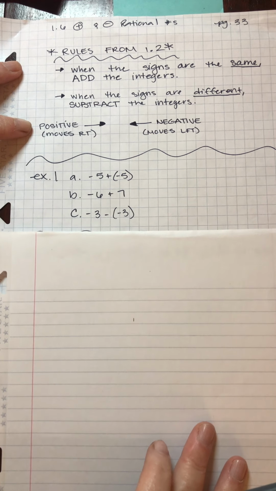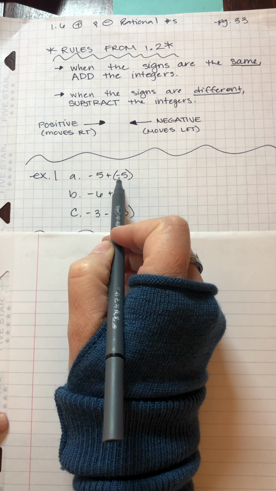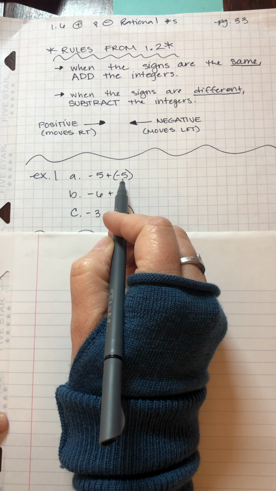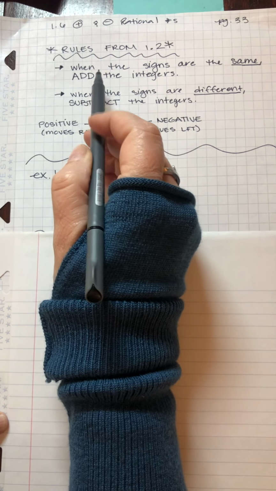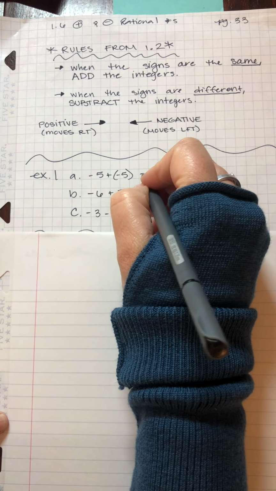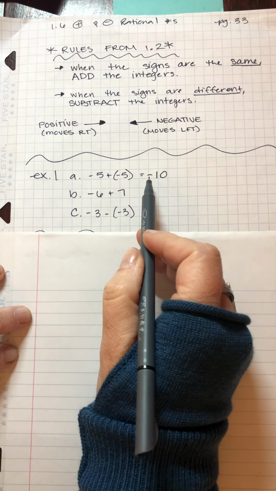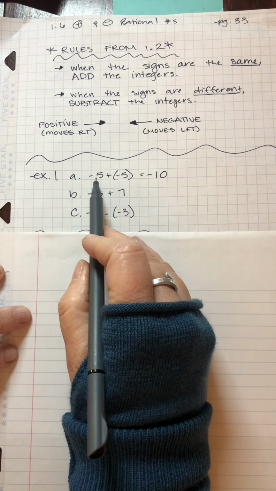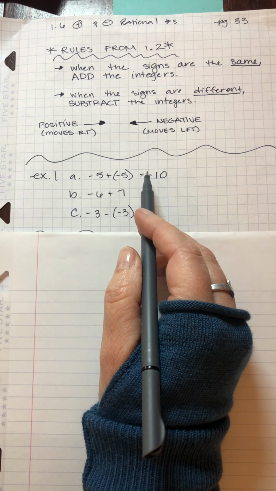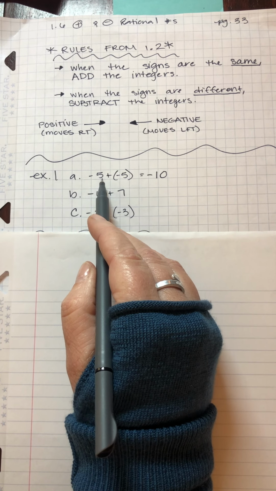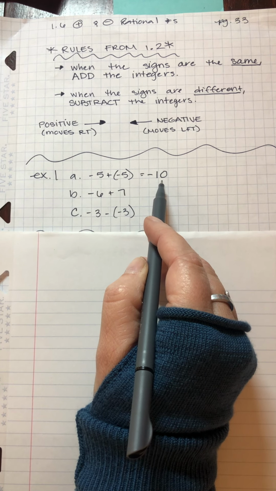So again, some quick review for our first example. A negative plus a negative. So we have -5 plus -5. These signs are the same, a negative and a negative. So when the signs are the same, we add. So a -5 and a -5 is a -10. The answer is the same sign as what was in the problem. And that makes sense, right? I often talk about using negatives as borrowing. If you borrowed $5 from your buddy and then you borrowed 5 more, you now owe him 10.